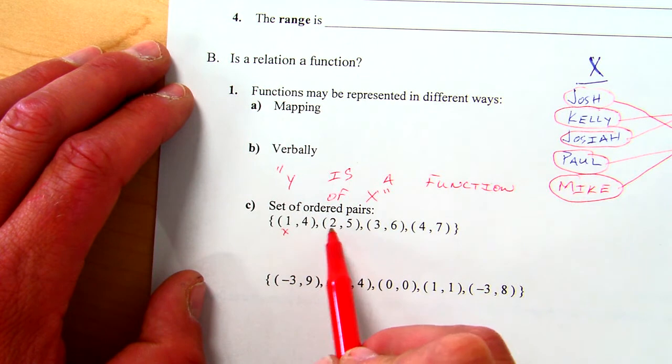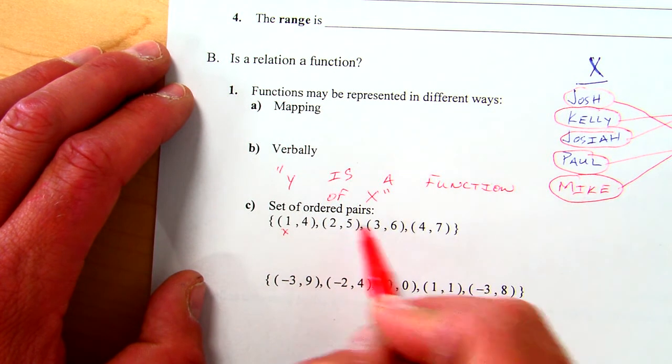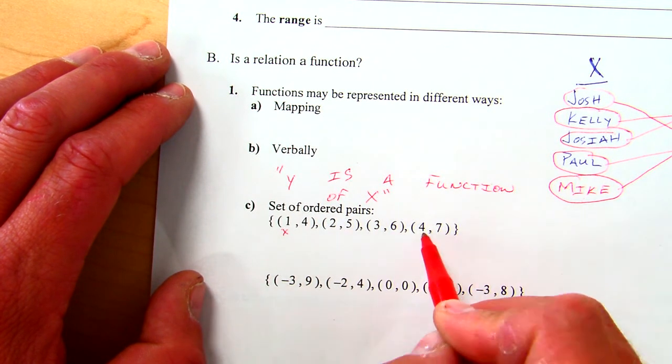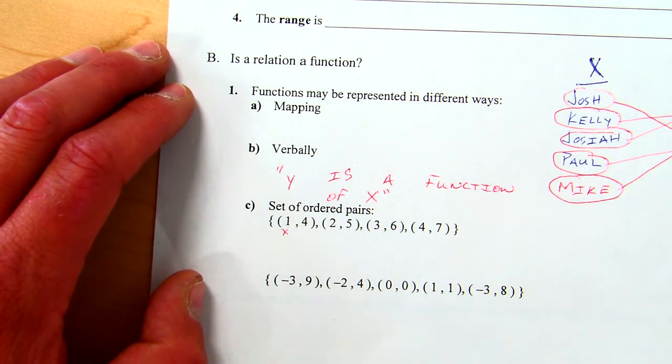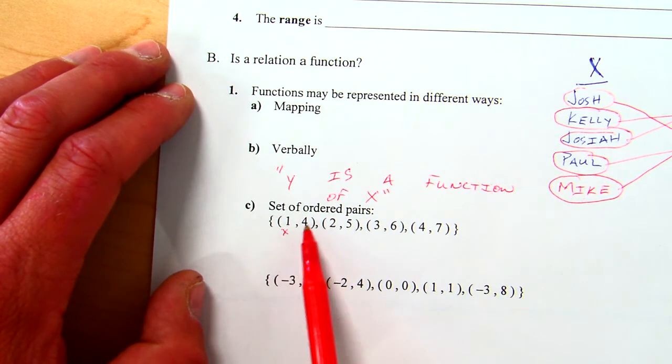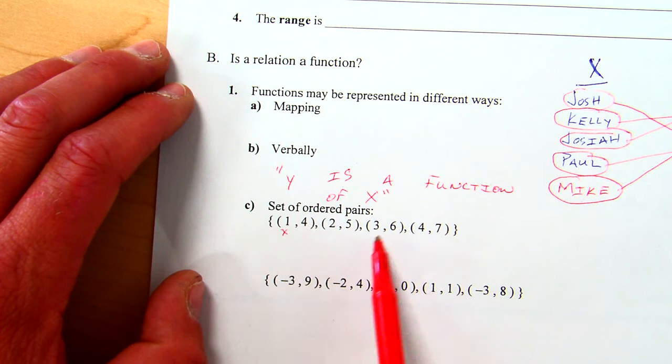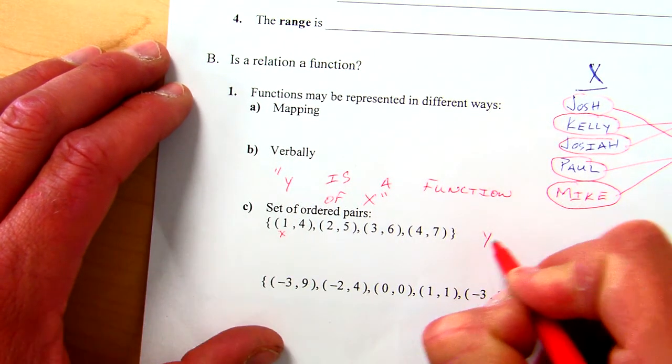I made a choice of 2, and I get 5. I made a choice of 3, and I get 6; 4, I get 7. What you never see is me making a choice, having it go to one number, make the same choice, and have it go to a different number, so this one is a function.